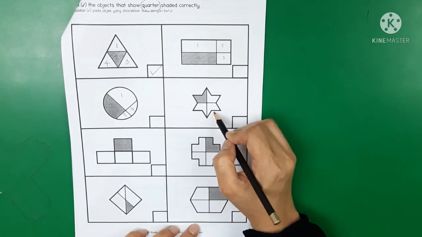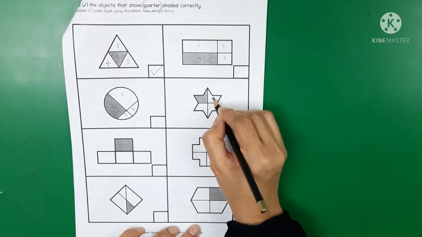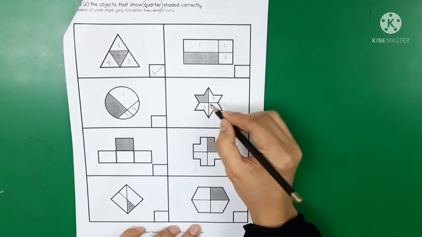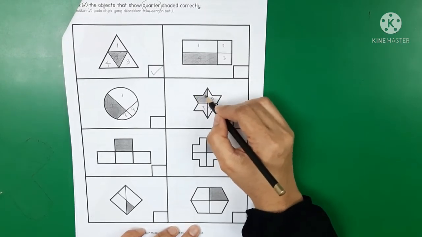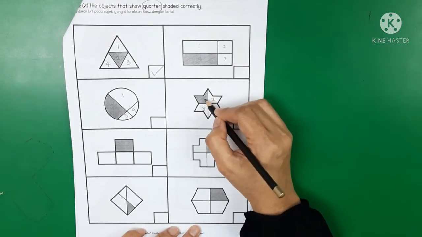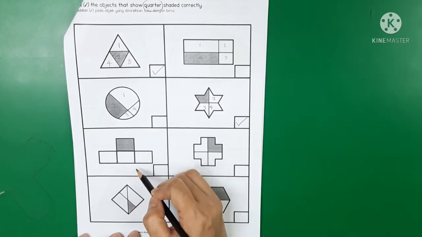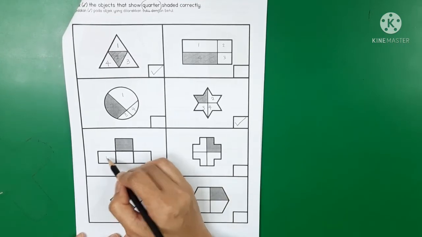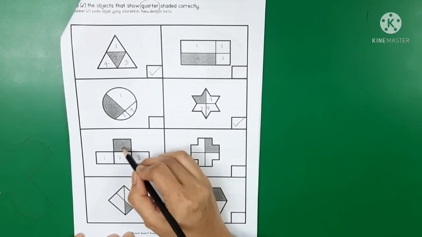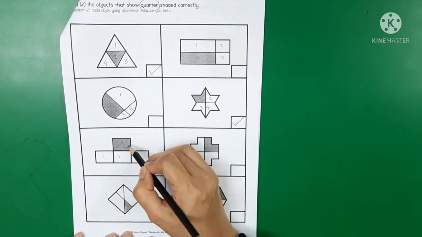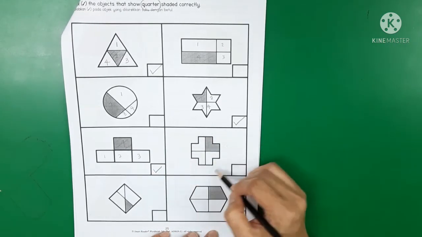Now look at the shape here. This is a star which had been divided into 4. 1, 2, 3, and 4. Are all the sizes the same? Yes. So the shaded area here is showing a quarter correctly. Put a tick. Look at this shape over here. 1, 2, 3, and 4. And the shaded area over here is showing a quarter correctly. Put a tick here.